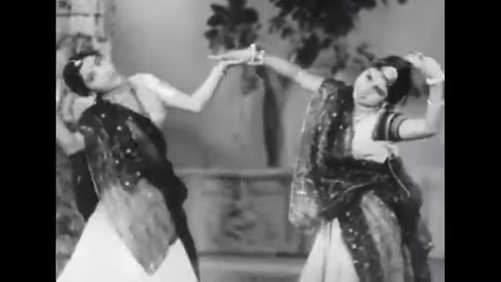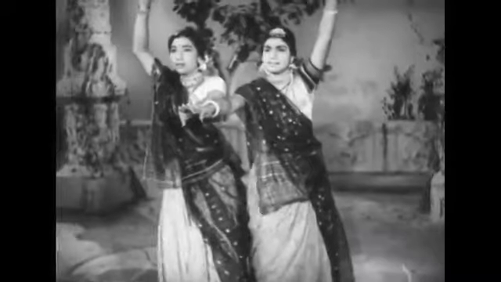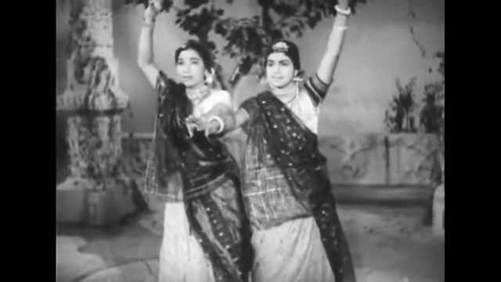Quick turns of the whole body, almost pirouettes, are typical movements from which one can recognize the Kathak style of dance. The sideway movements of the eyes and head are typical too.